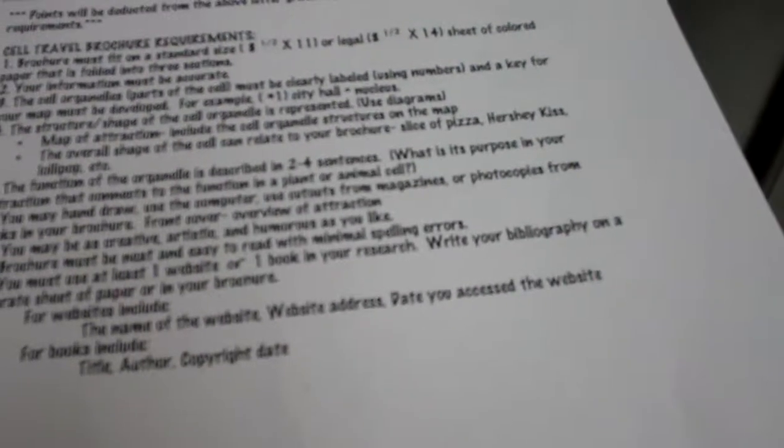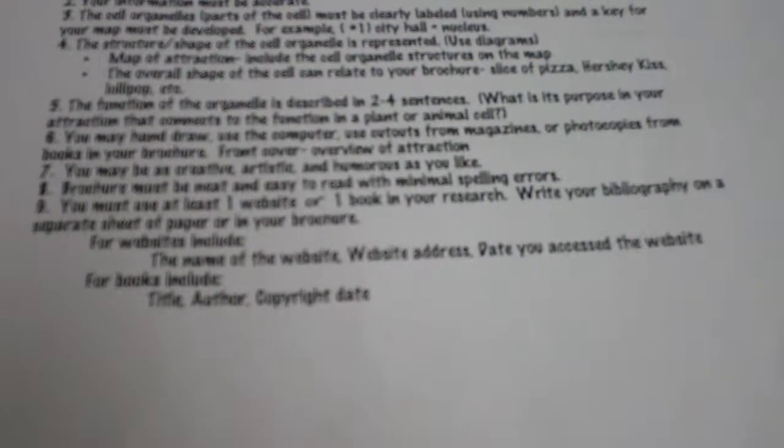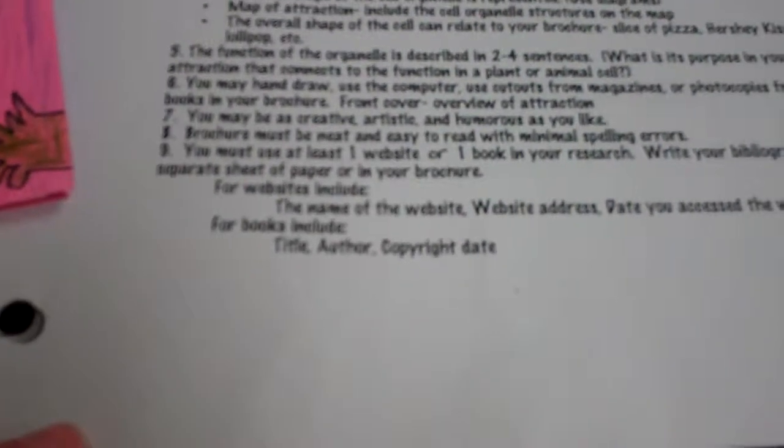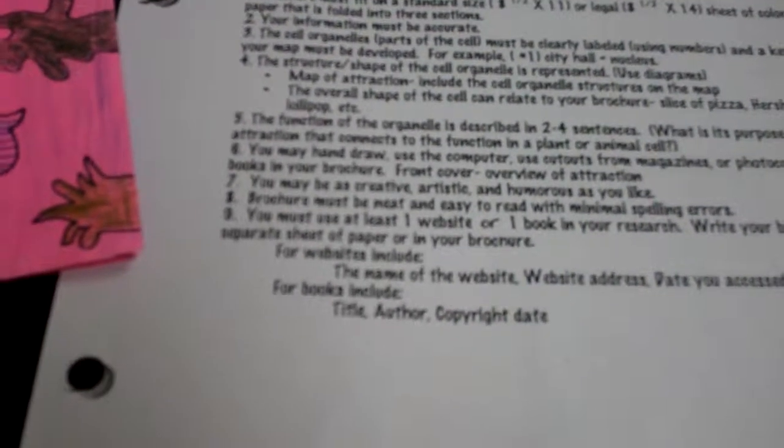Requirement number 9, you must include at least either a book or a website for your research. Write a bibliography either on a separate sheet of paper or in your brochure. For your website, you must include the name of the website, the web address, the www dot, and the date that you access the website. For books, and I do have some books in class that you can use for further research on cells, you must include the title, the author, and the copyright date.